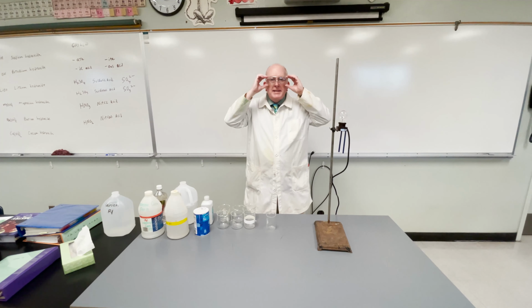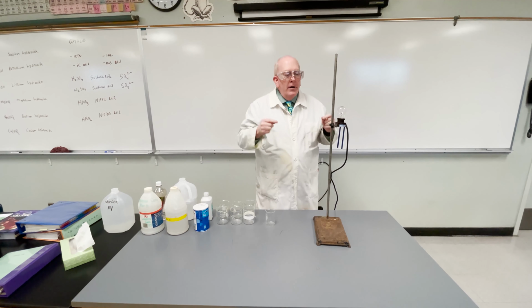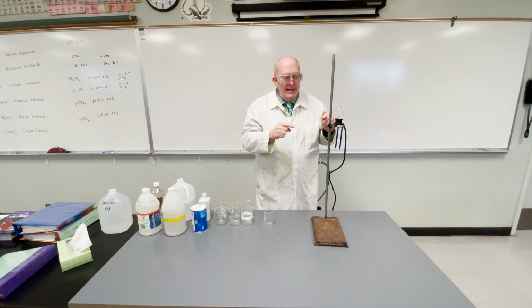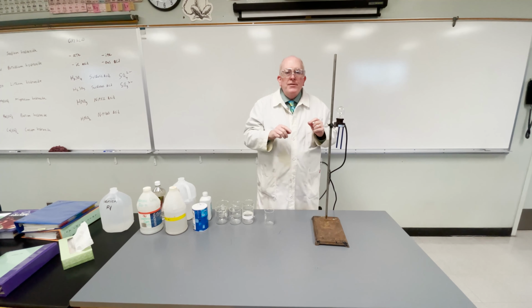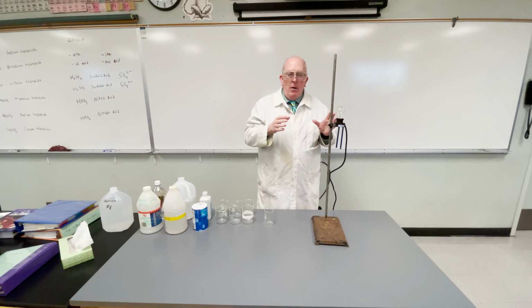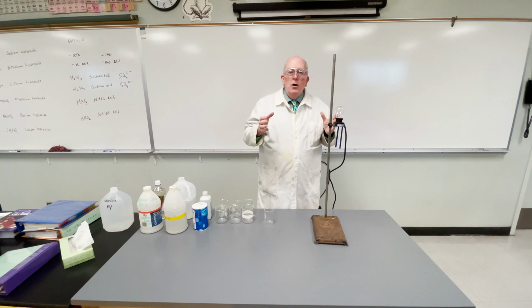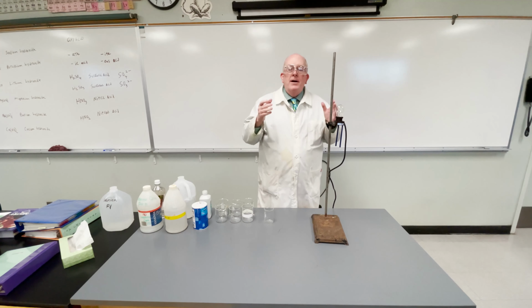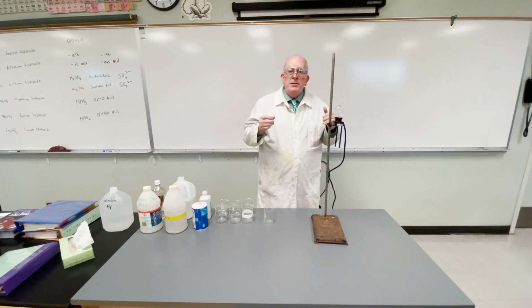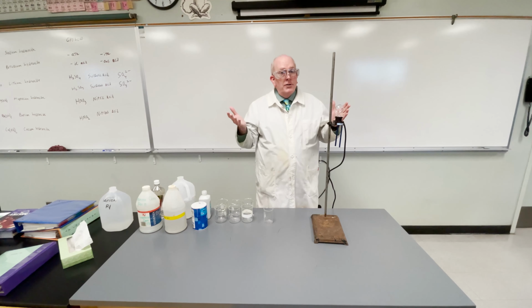Now, what we have here is a light bulb, except it's not a complete circuit. You see these two blue posts. In order for this to conduct and make the light bulb come on, those two posts have to be joined together somehow. And we're going to be doing it with some different solutions today so that we can talk about electrolytes and the difference between strong, weak, and non-electrolytes.